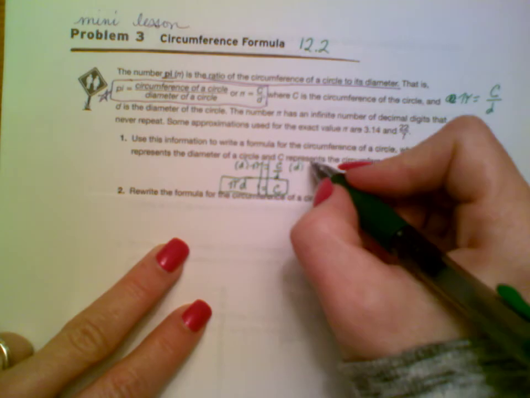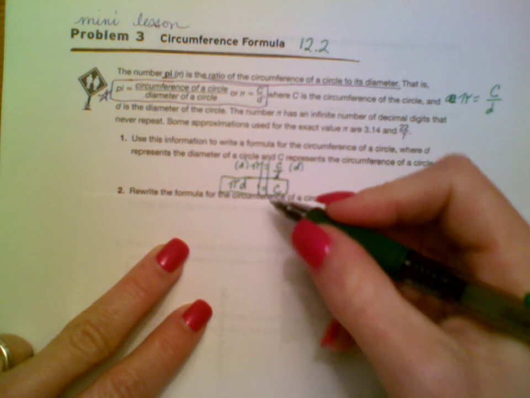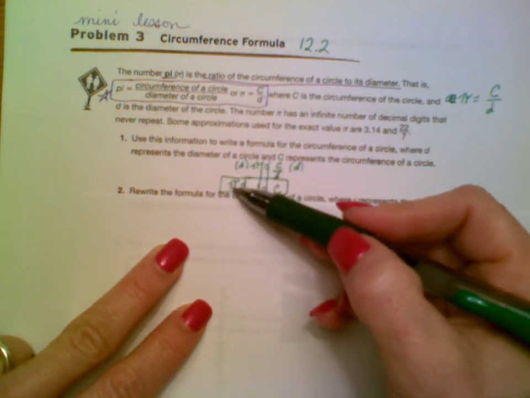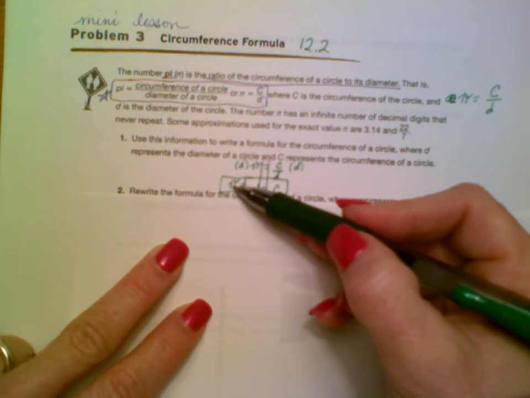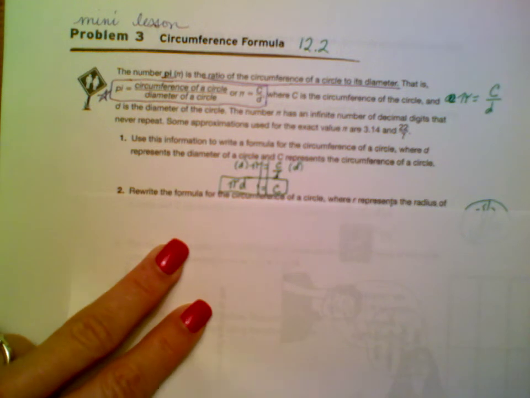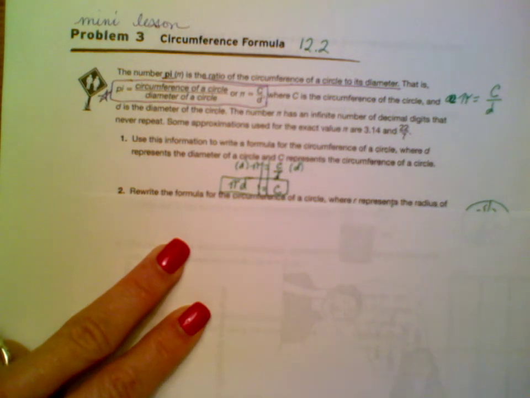So here, these would simplify to just C. And remember, normally when we write formulas, the number is first. And since this represents 3.14, I'm going to say pi times diameter. So we want to rewrite this now using the radius.